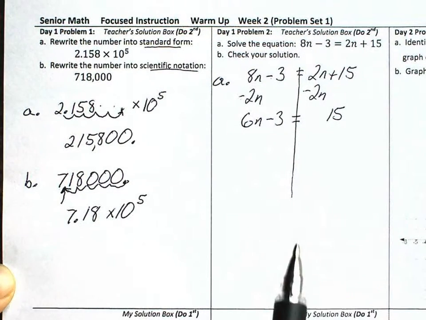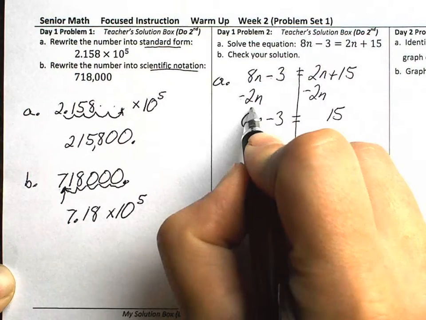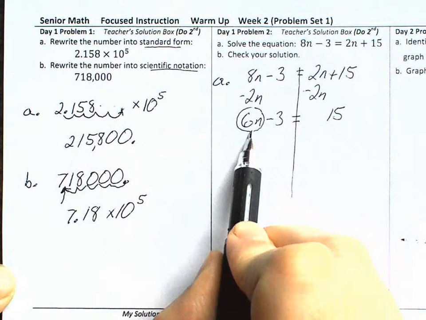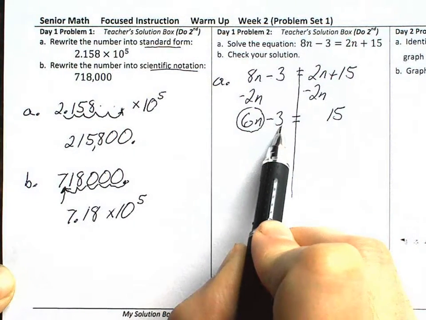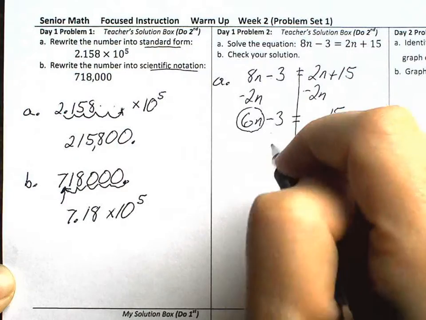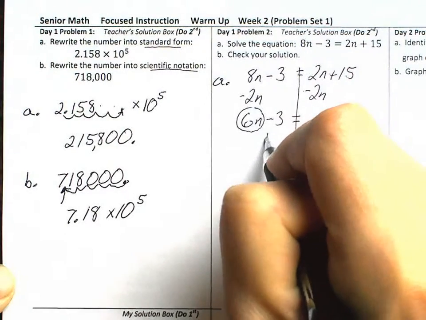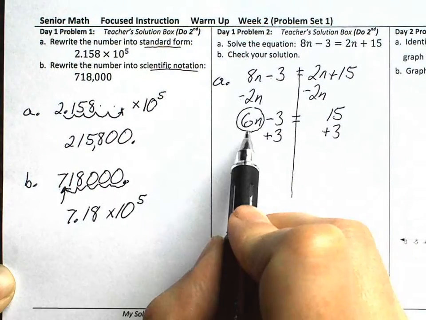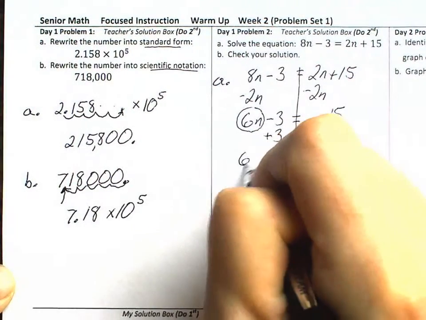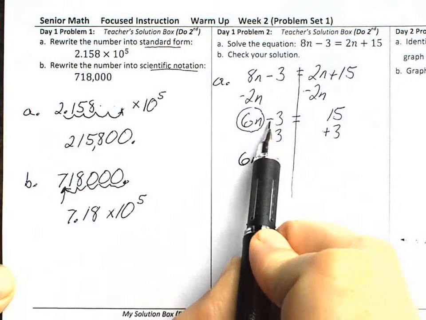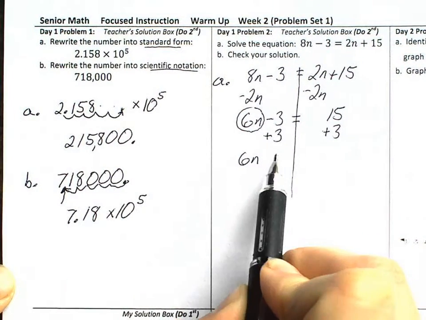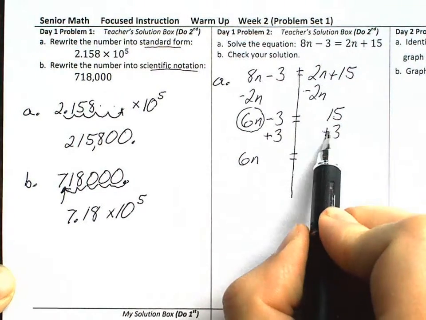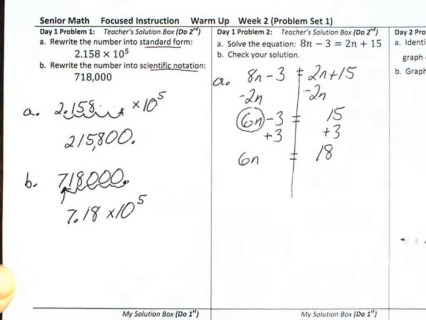Now we want to solve for n, so let's find the n term. Here is the n term. Next to the n term, there is a minus 3. Let's remove the minus 3. Opposite of minus 3 is to say add 3. And over here, add 3. The 6n comes straight down. Negative 3 plus 3 makes 0. And then equals 15 plus 3 is 18.